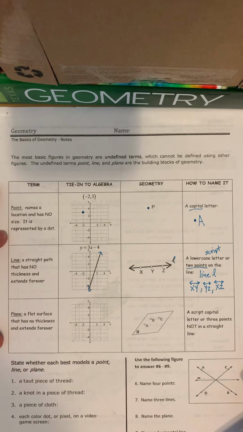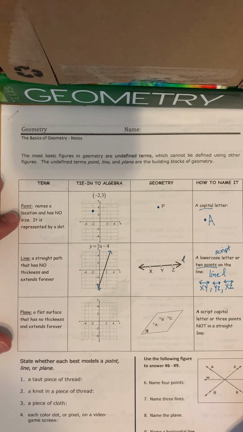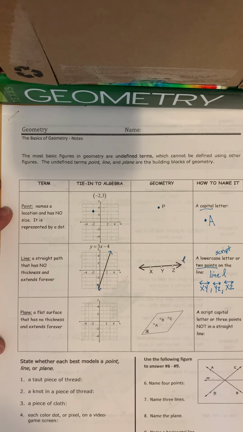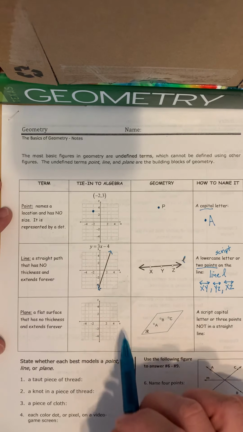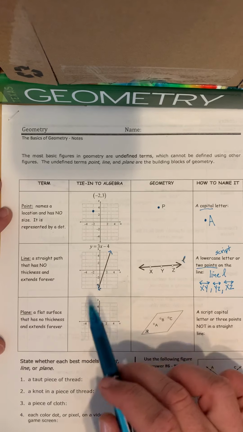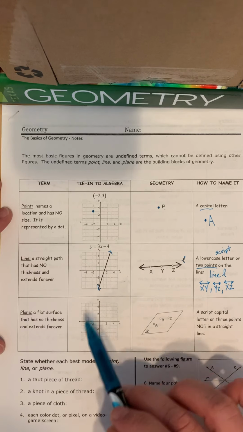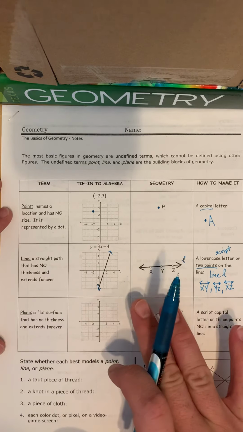Now, the last undefined term we have is a plane. A plane is a flat surface that has no thickness and extends forever. So here in algebra, it would just be the coordinate plane where we would have lines and points. All these things exist on that flat surface.